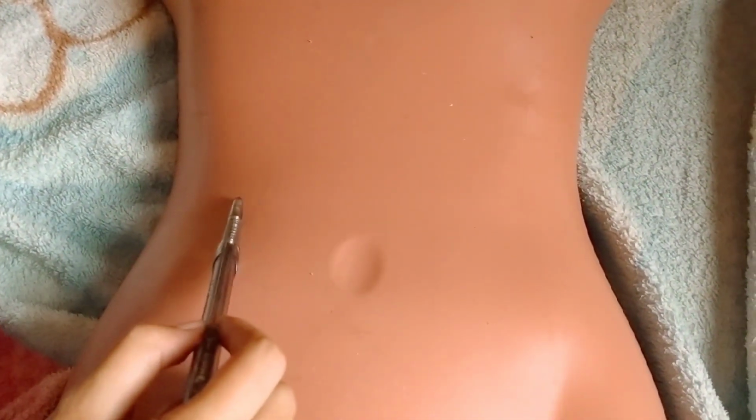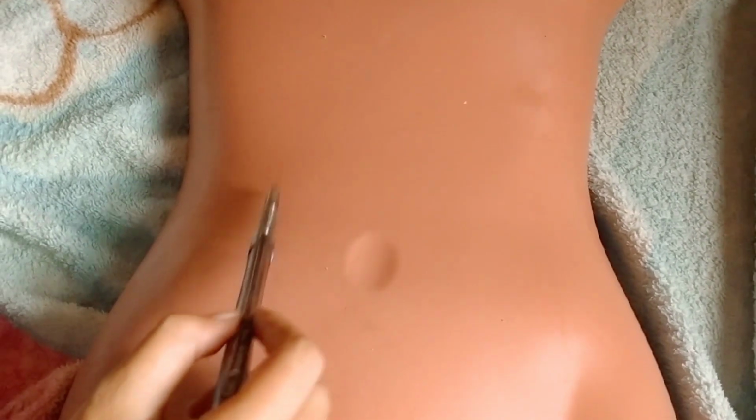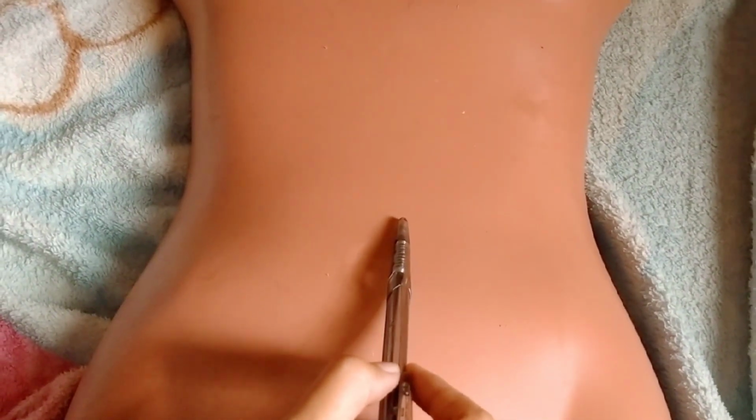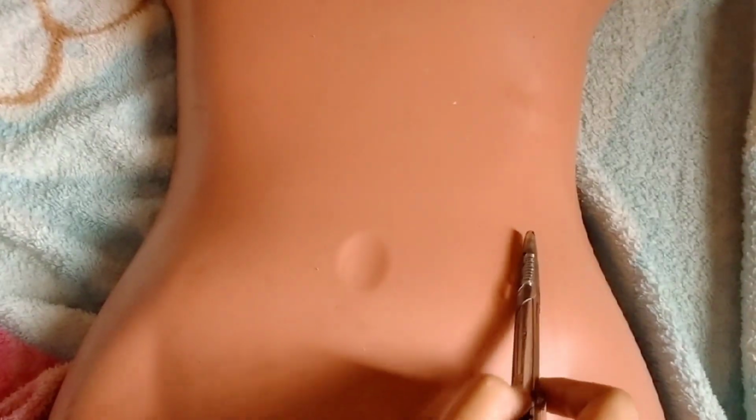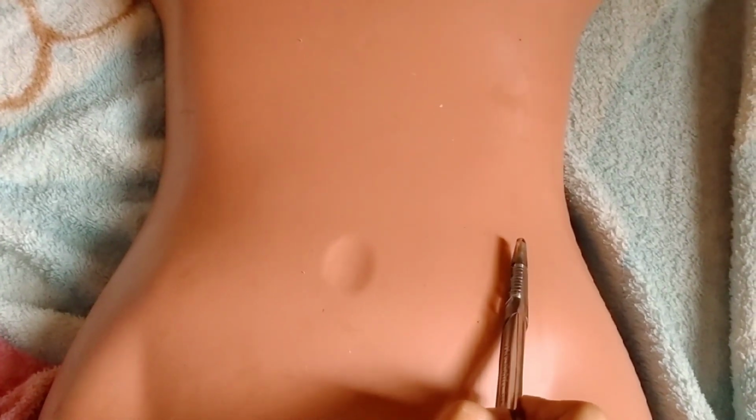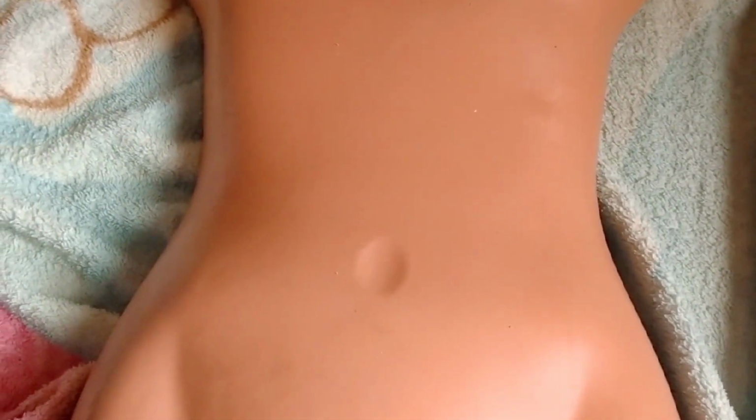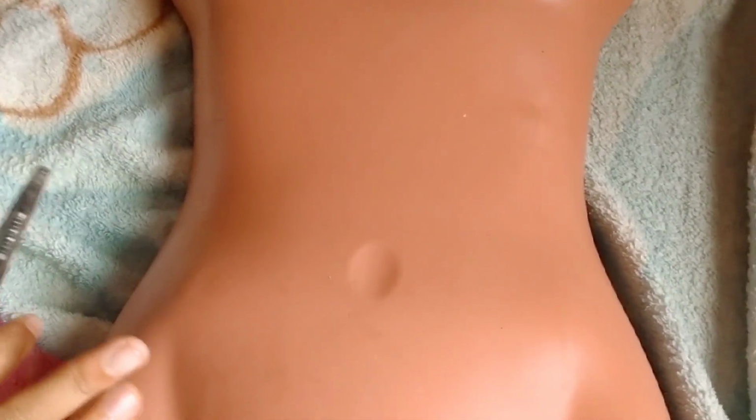Here is the right iliac inguinal region. Here is the hypogastric region. And then here is the left iliac inguinal region. So that's it for the abdominal regions. Again, I am going to put some pictures so you can see where they are.